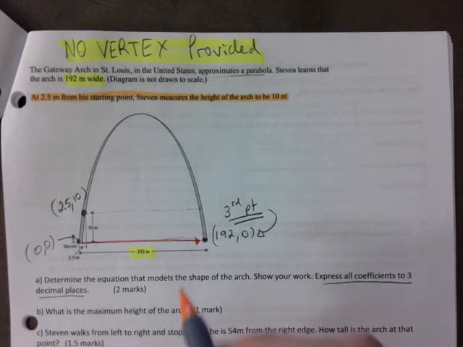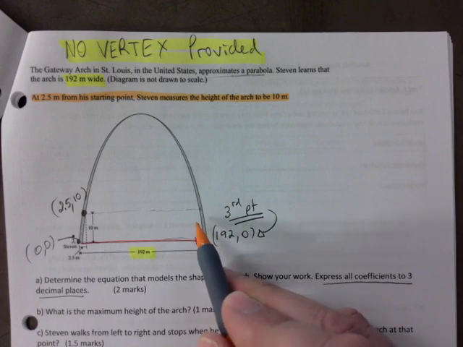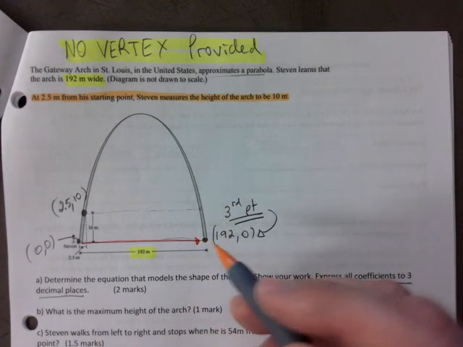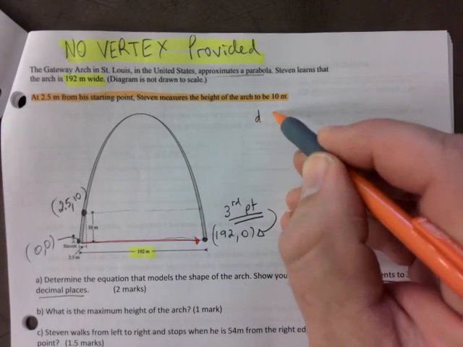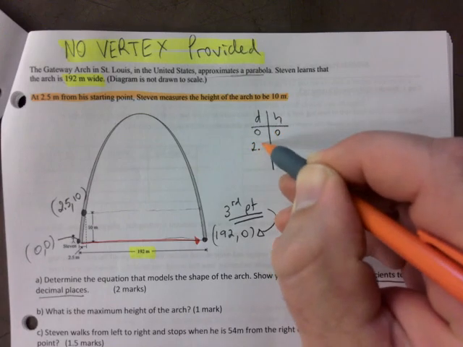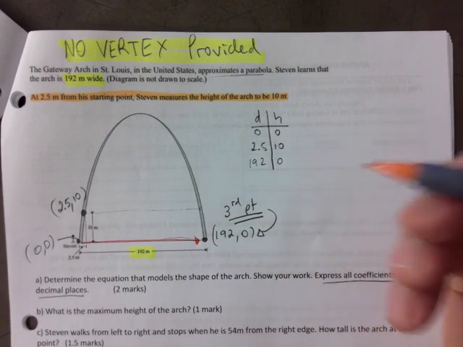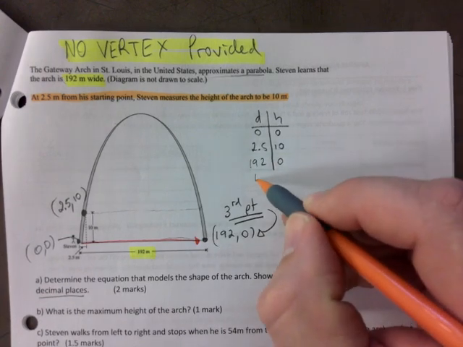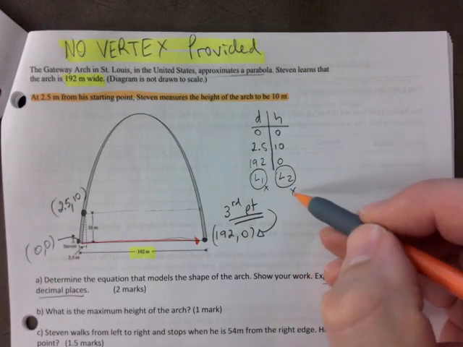So what are we at then? 189.5? 10? Yes, yes. Let's see if we get the same answer. We will. I'm fairly confident. But distance and height, so 0, 0, 2.5, 10. Okay, so you're just good students. You just learn and go beyond what I teach you. That's exactly what we want.